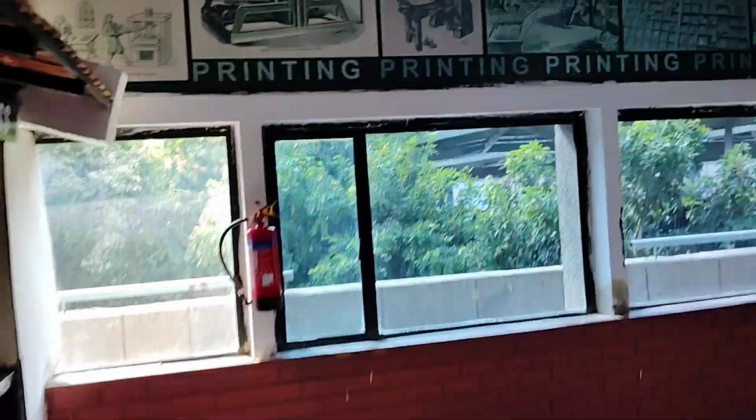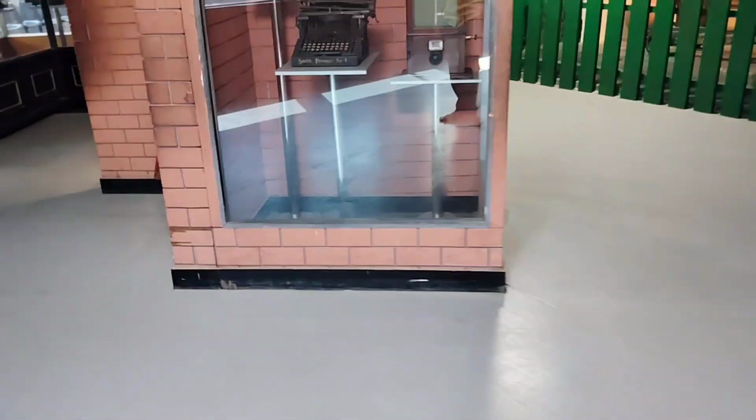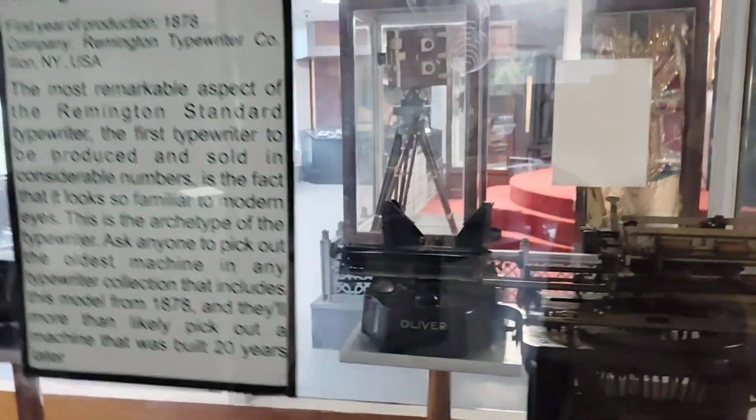These are to cut and print. These are the men who work on these printing machines. This is a model based approach. Now have a look at the typewriter, a more modern typewriter. This is the printing machine. See how gigantic it looks. Now more modern typewriters come.